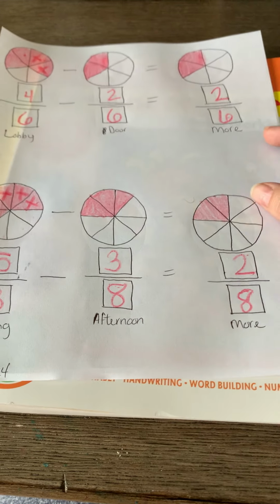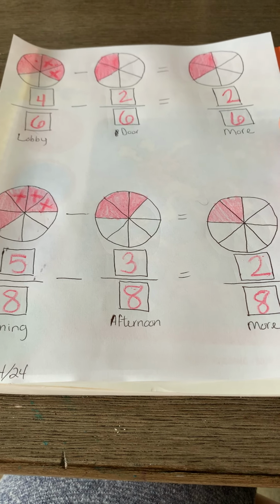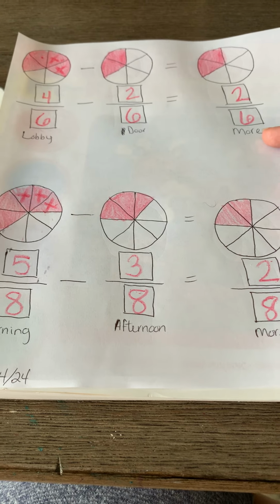Okay, so this is what your math sheet should look like for Friday.